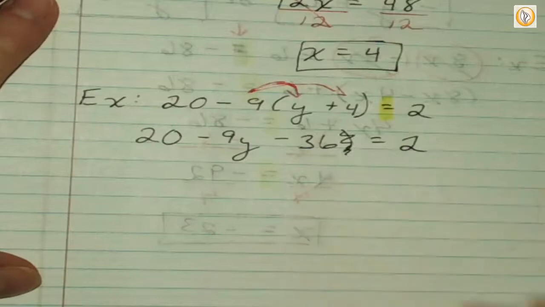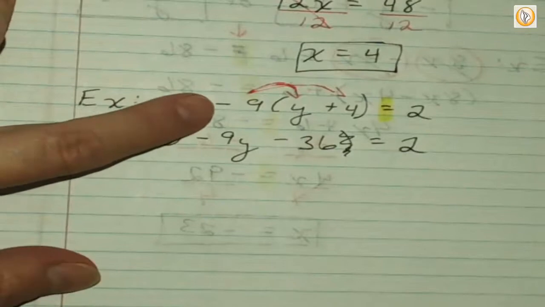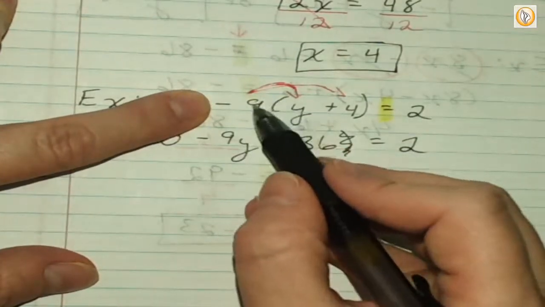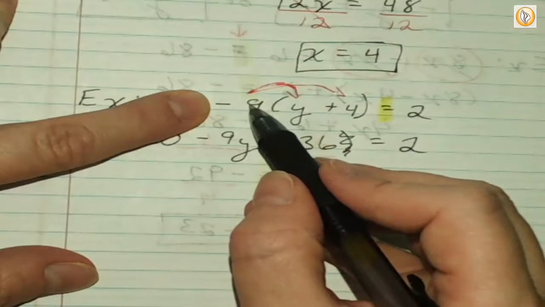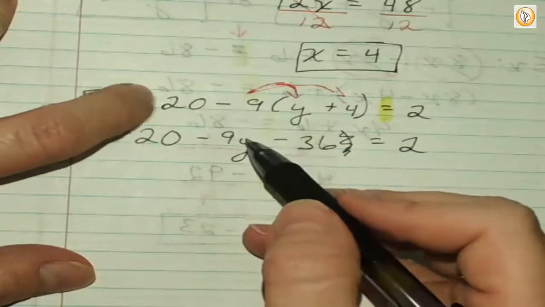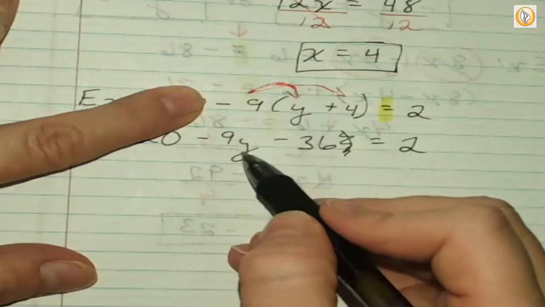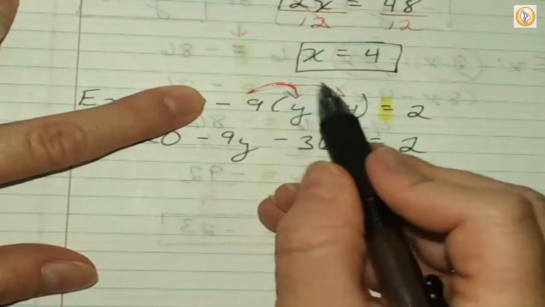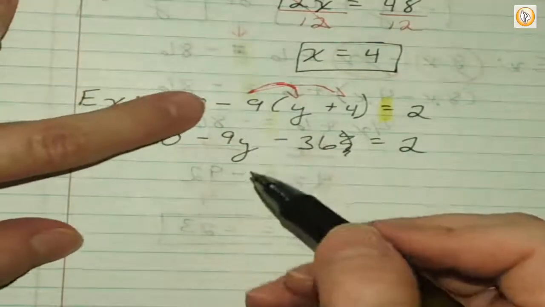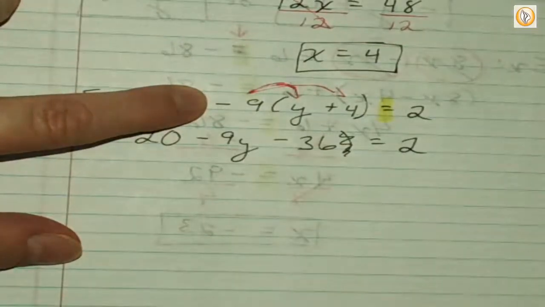Whoops, why do I have a parentheses? Okay, yes, ma'am? So it's negative 9 times y, gives you negative 9y. So then why wouldn't it be 20 and then like 2 negatives? No, because look, there's no 2 negatives here. We're just covering up the 20. That's negative 9 times y is negative 9y. And then negative 9 times positive 4 is negative 36. There's only one negative there. You just cover that 20 up and you can see what that is.